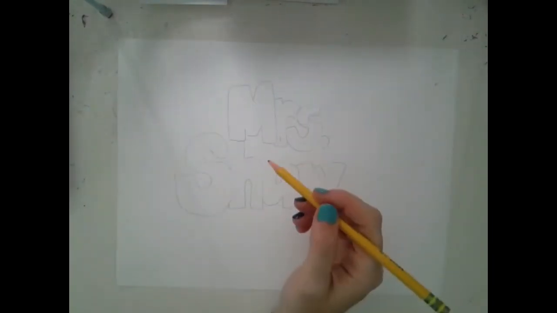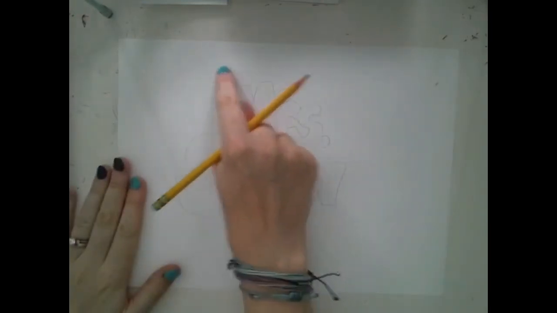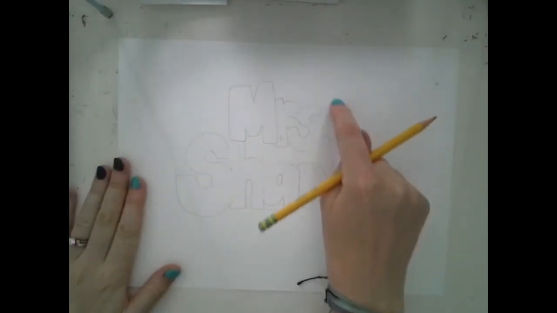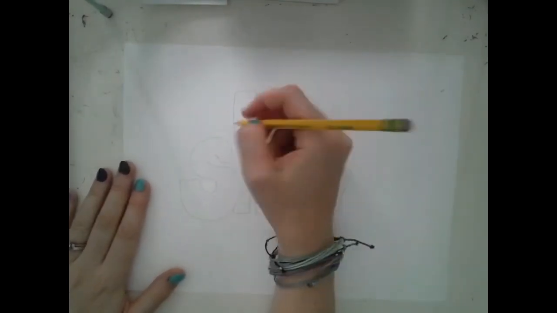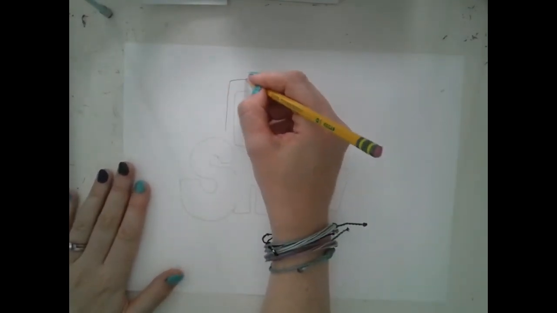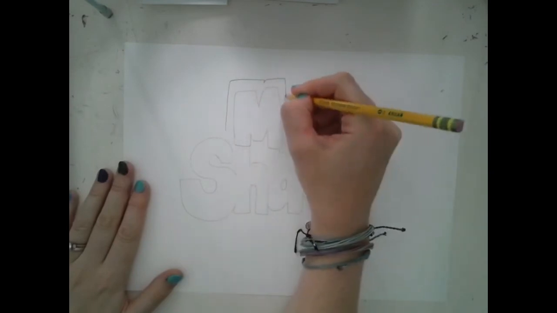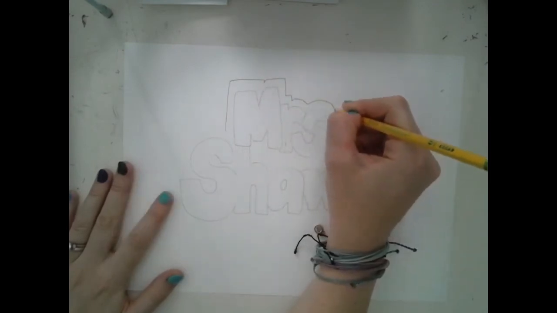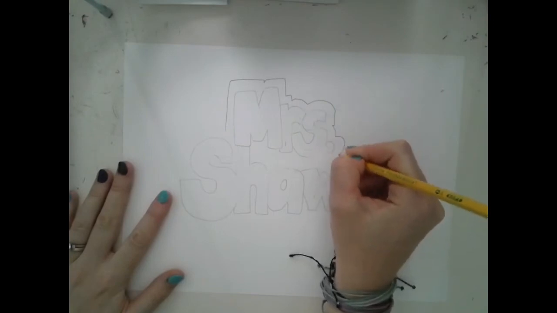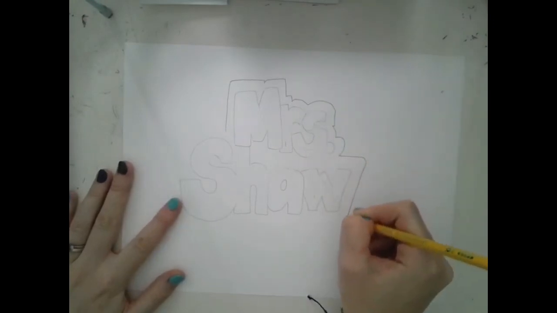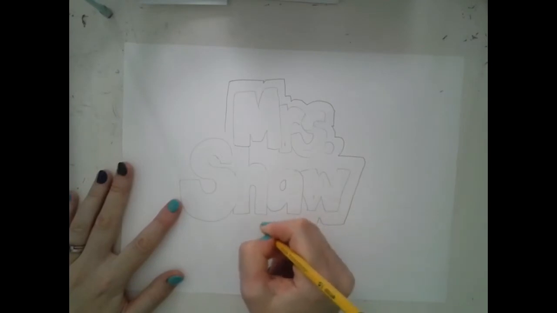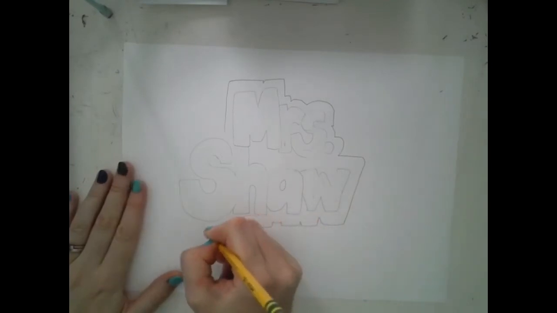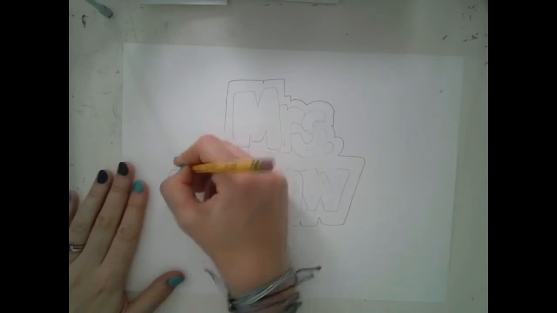Alright, I have all those lines gone that I don't need. Now what we're going to do is put a solid or continuous line around the whole outside of your block or bubble letters. This is just going to make it stand out a little bit more and make the main emphasis or focus of your artwork on your name design. So if you can see, I'm not picking up my pencil. I'm making one continuous line all the way around, echoing or mimicking the same shape that my letters have created.